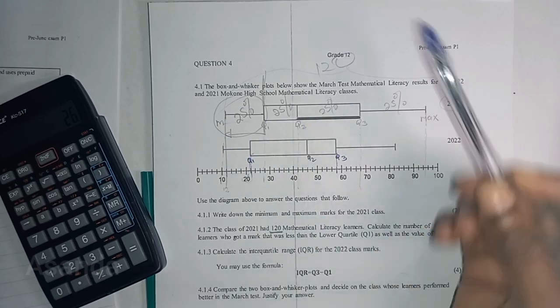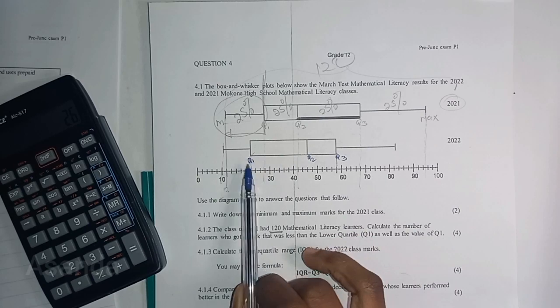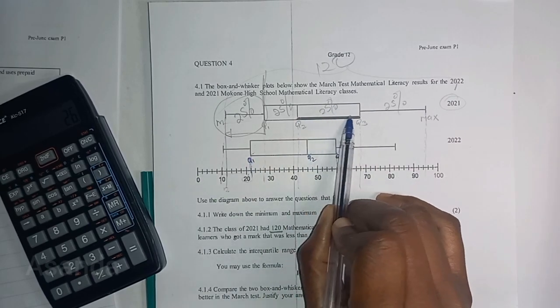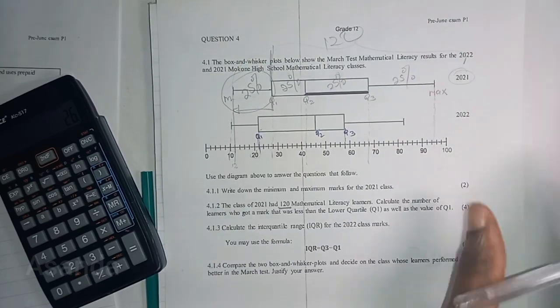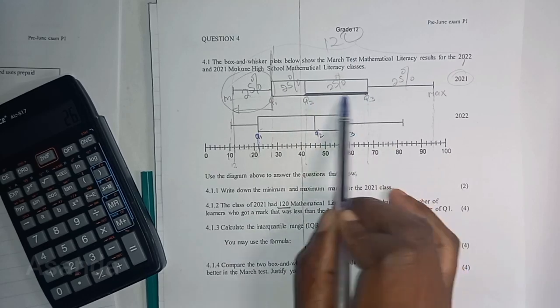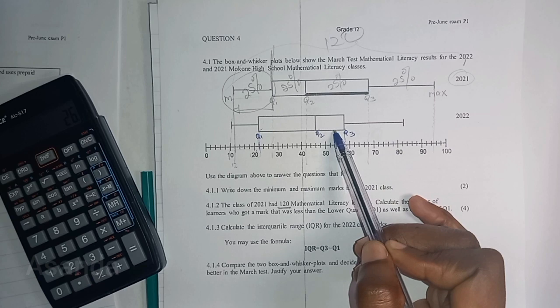And then when I look here, I see that this is lower. So it seems like some learners here did better in this test. Okay. But then I have these learners who seem to be doing better than here. So there's 25% here and there's 25% here. These learners got more marks. A lot of learners got more marks than the 25% from here.